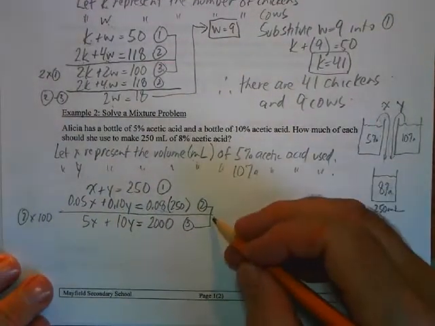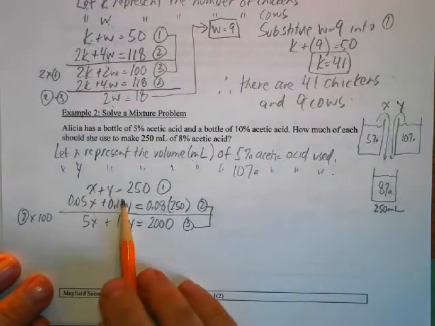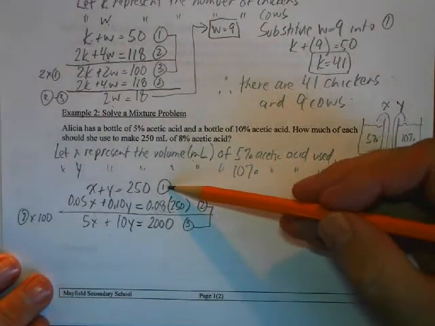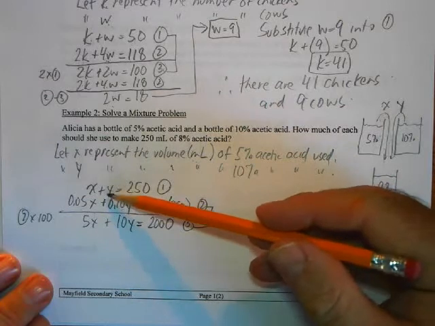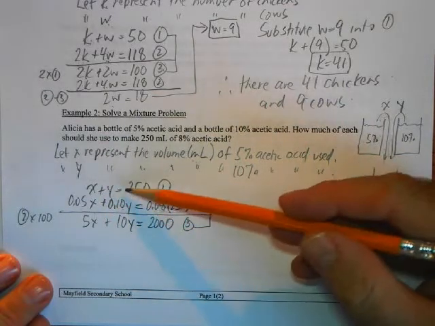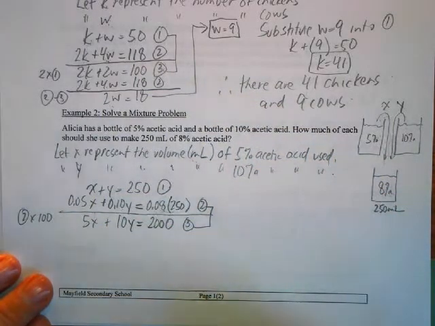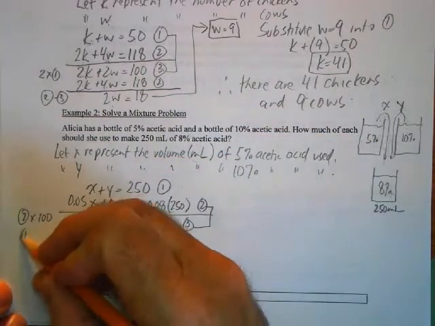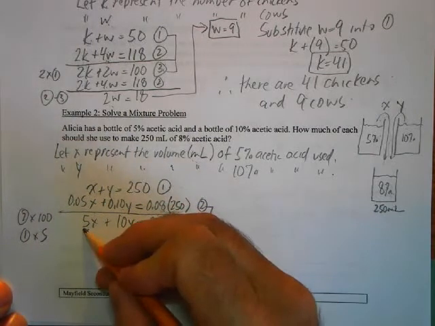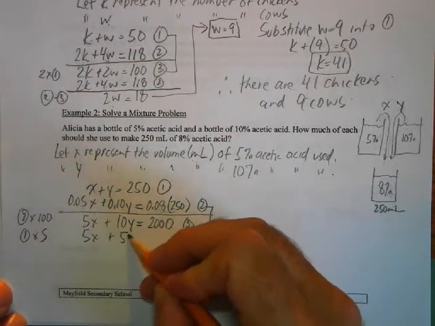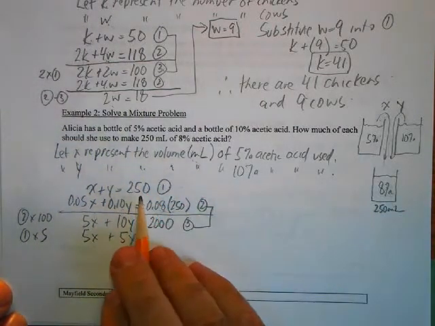And now I look back at equation 1. What I want to do with this is multiply it by 5 so that I can then subtract and get rid of the x's. So equation 1 times 5: 5x plus 5y equals 5 times 250, that's 1250.